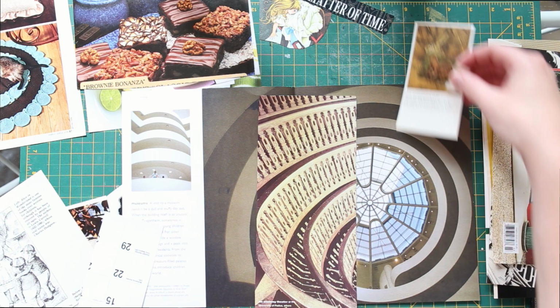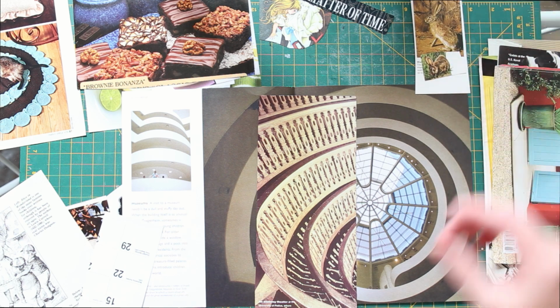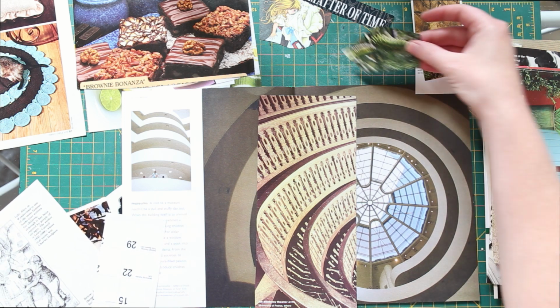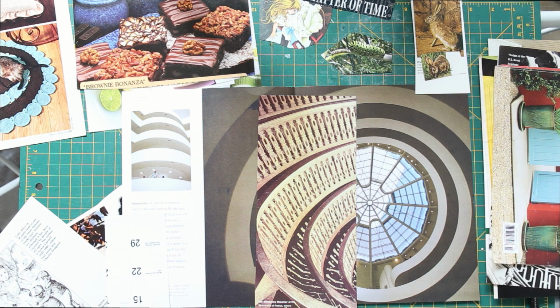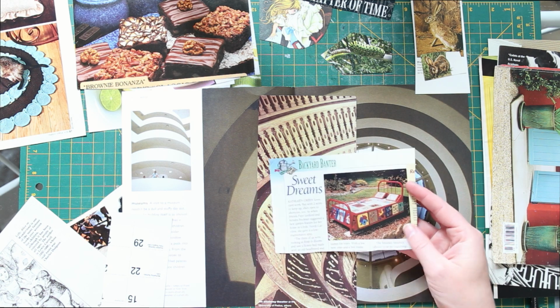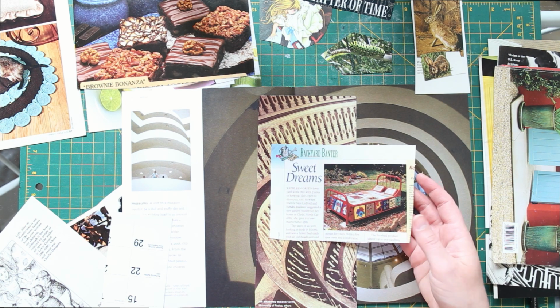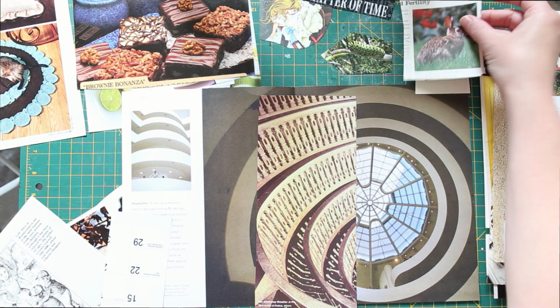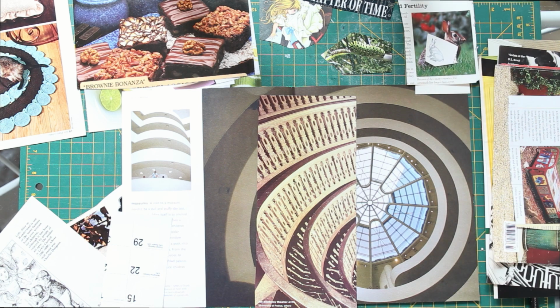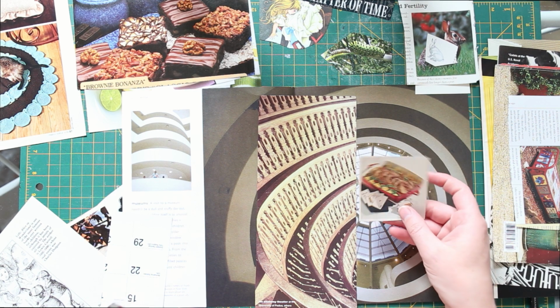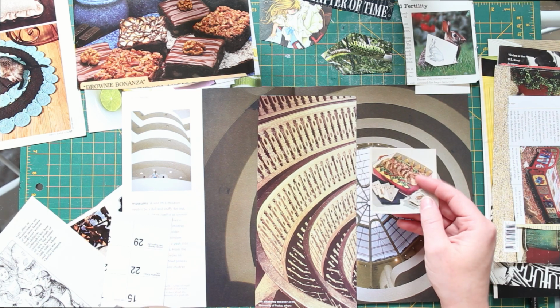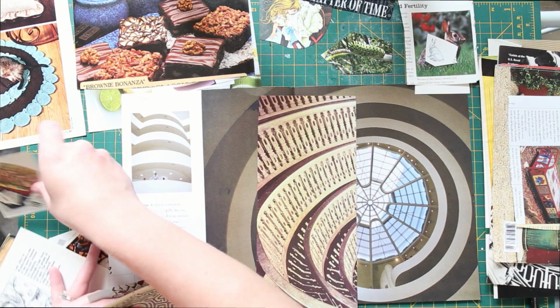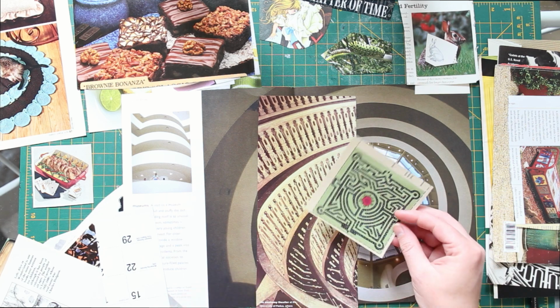I tried to find some rabbits and some caterpillars. Here's an interesting bed, but there really is no bed in the story, so we'll put that off. Another rabbit, another rabbit. This I just grabbed because it had the playing cards on it, so I tried to collect some playing card imagery. This was really, really cool.